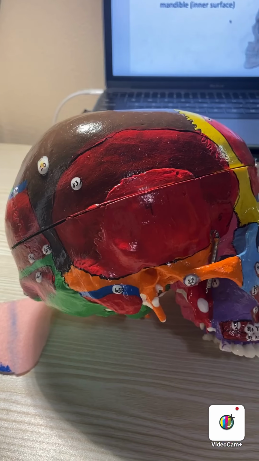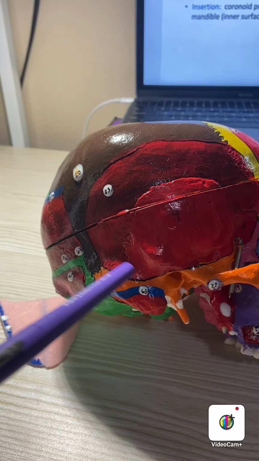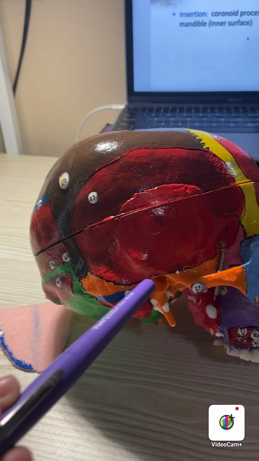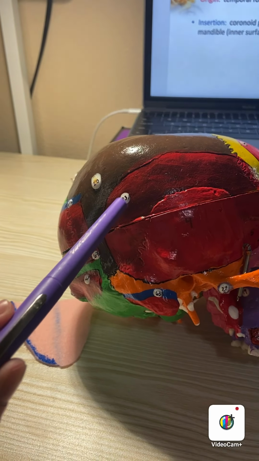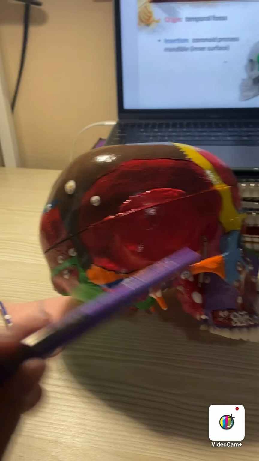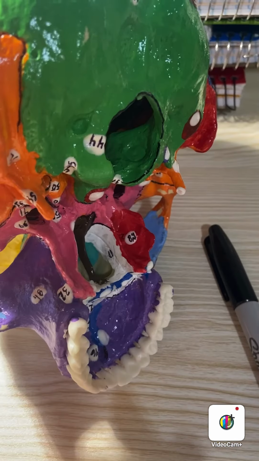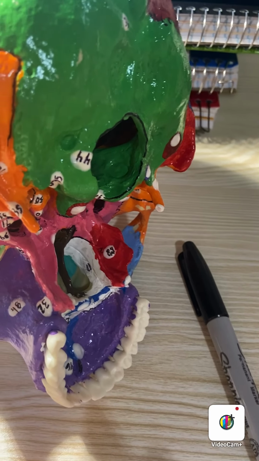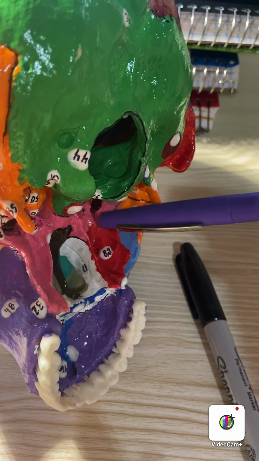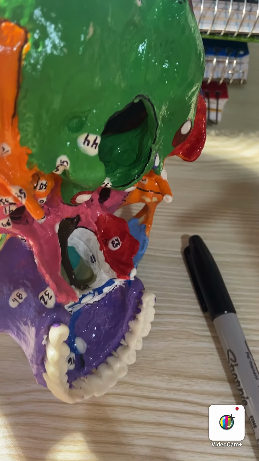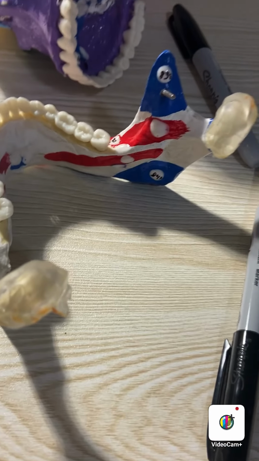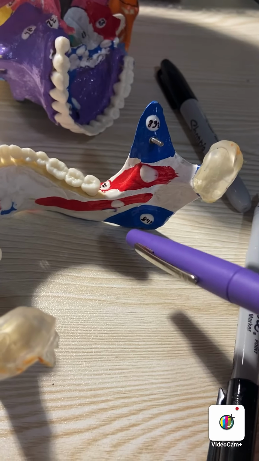This is the temporal muscle right here, or the temporalis, and the origin is the temporal fossa, and the insertion is the coronoid process of the mandible on the inner surface. This muscle is the medial pterygoid. The origin is the lateral pterygoid plate, and then the insertion is the angle of the mandible.